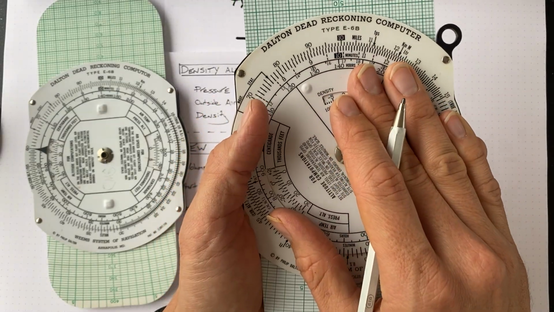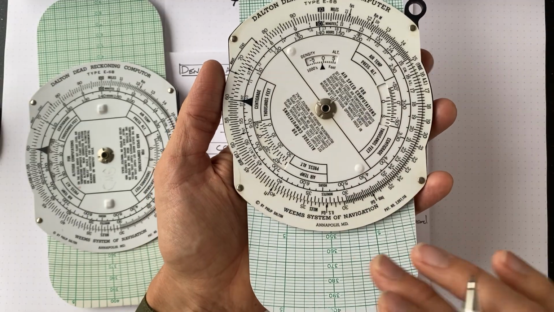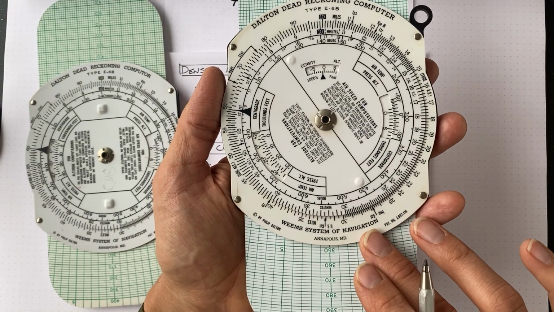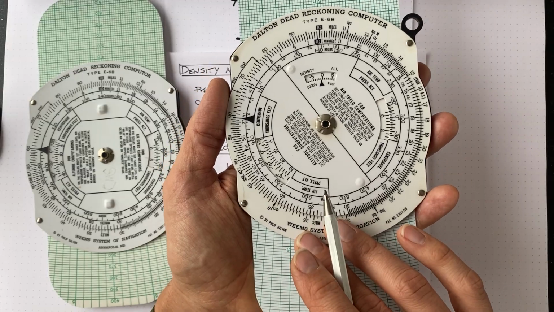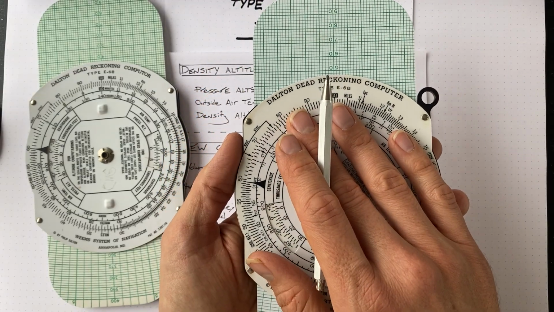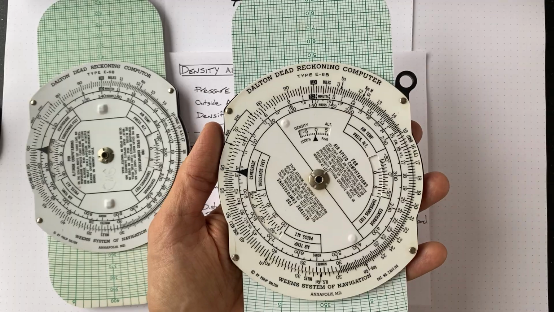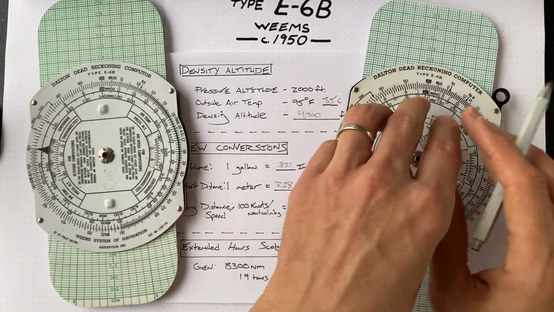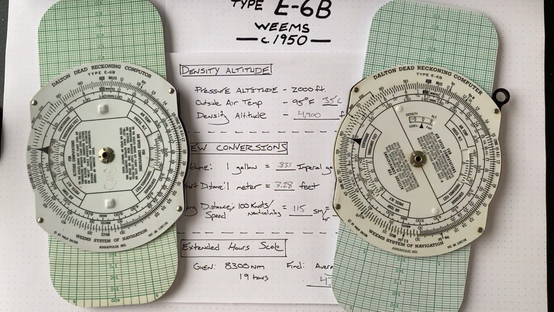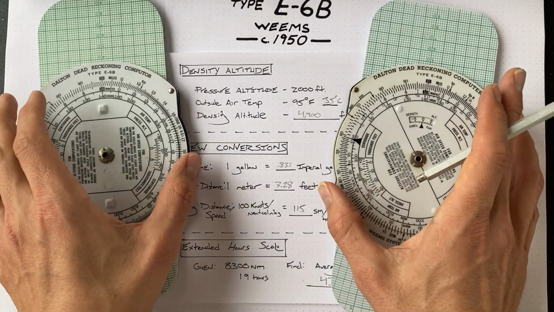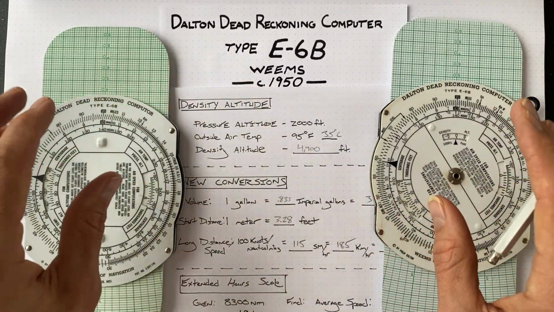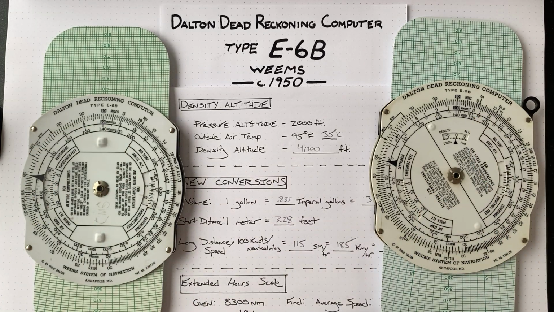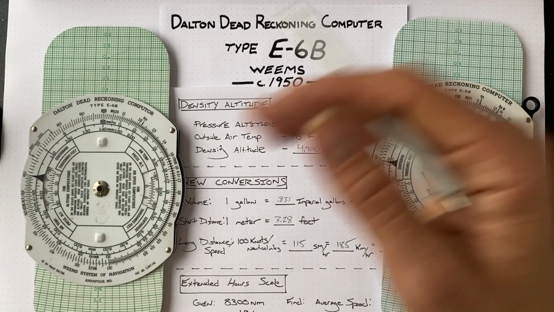And I really do appreciate and respect that the Weems System of Navigation continued to honor the inventor by not only keeping the copyright on the device, but also naming the device after him, the Dalton Dead Reckoning Computer. So there were other ideas in flight computers. And if you're interested in some of the other designs and ideas that were out there for Dead Reckoning computers, check back on this channel for our upcoming videos on other ideas.